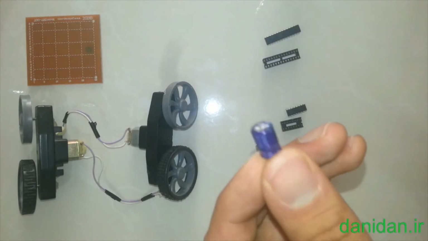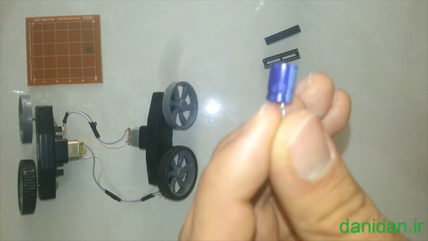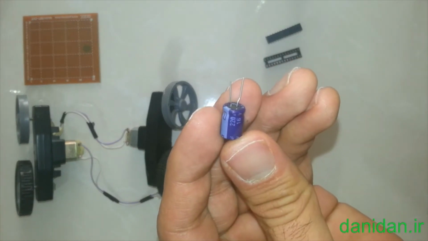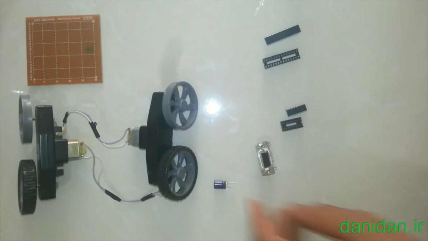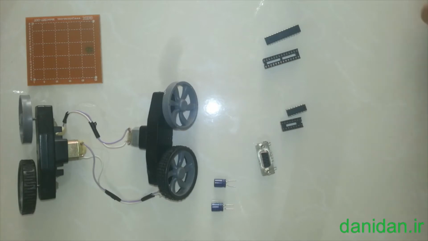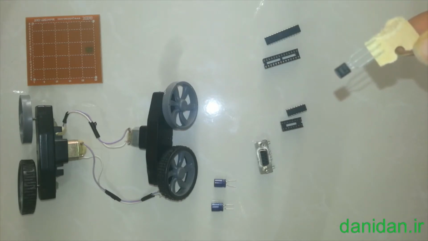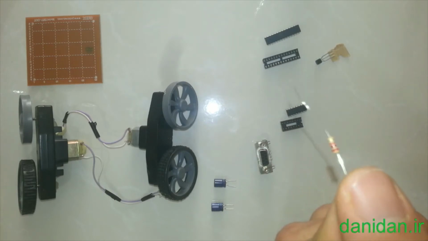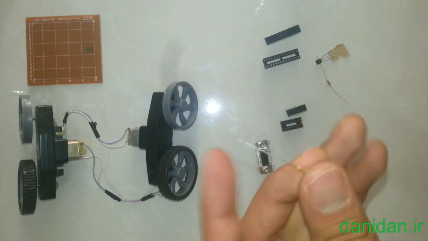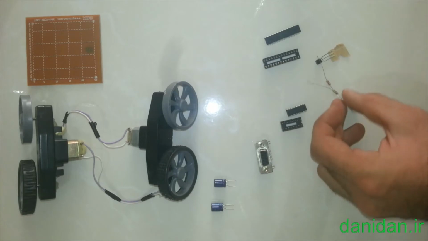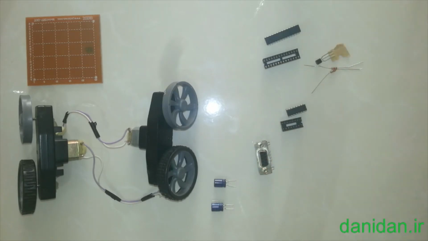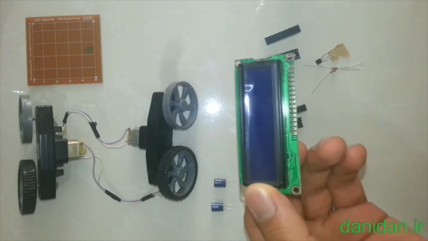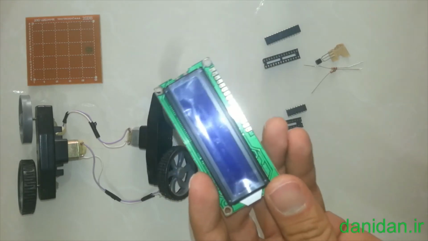To avoid noise in your circuit, and to keep the voltage stable, definitely you need a capacitor. At this time I use a 220 microfarad capacitor for this purpose. And to connect a USB serial to your microcontroller directly, you need a transistor and a resistor between your connector and your transistor. So we need two different resistors: one is 10 kilo ohm and the second is 220 ohm, and the transistor, as I said, is 8050.